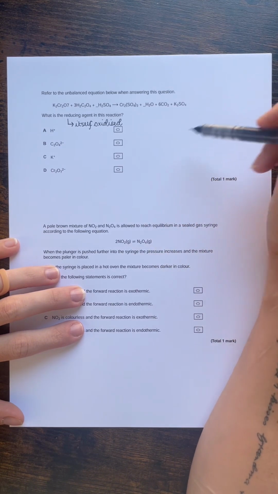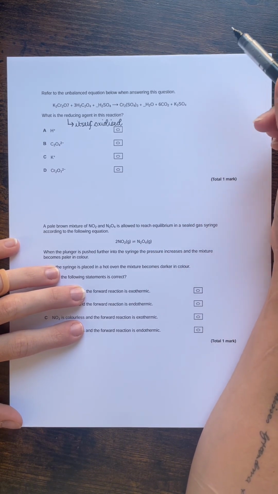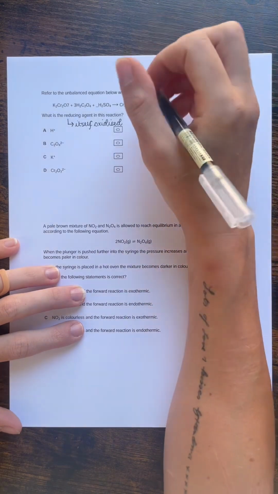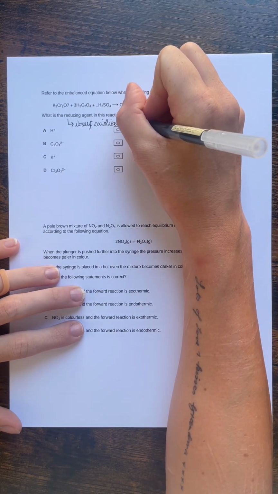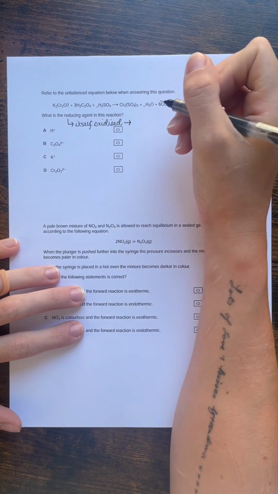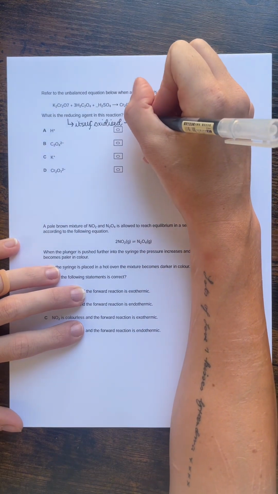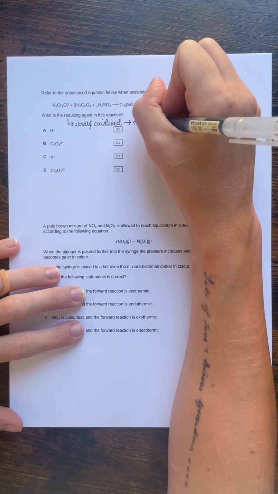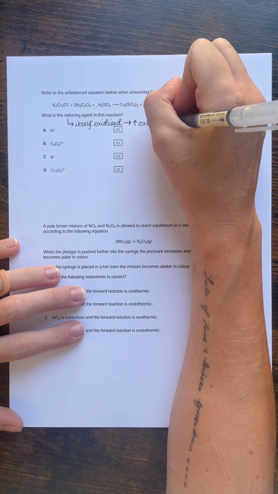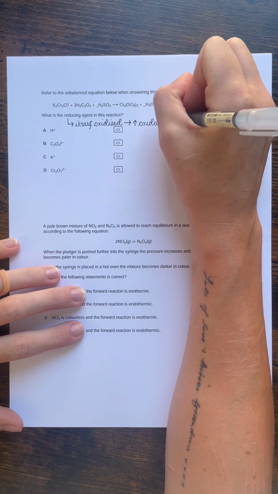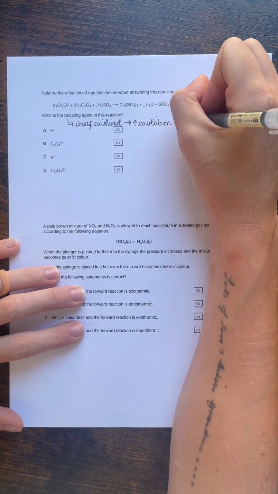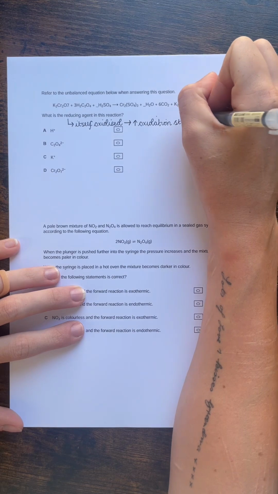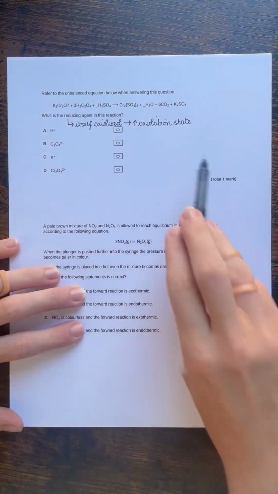But we don't have electrons here because it's not a half equation, it's an overall redox equation. So we want to be thinking about oxidation states: an increase in oxidation state shows that oxidation is occurring, whereas a decrease in oxidation state shows reduction is occurring. That's what we're going to be looking for in this equation.